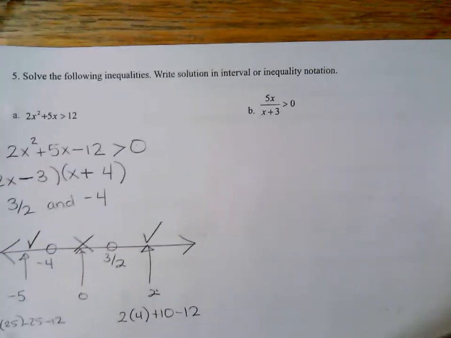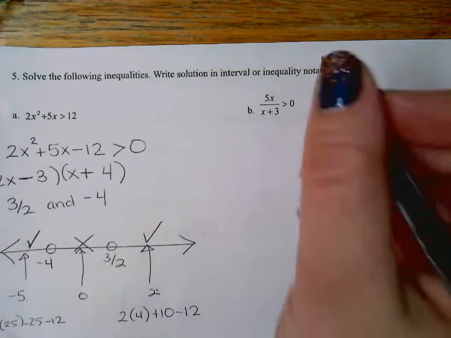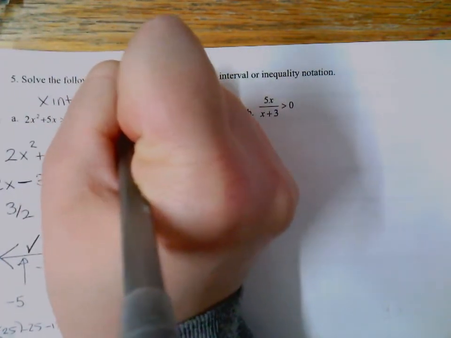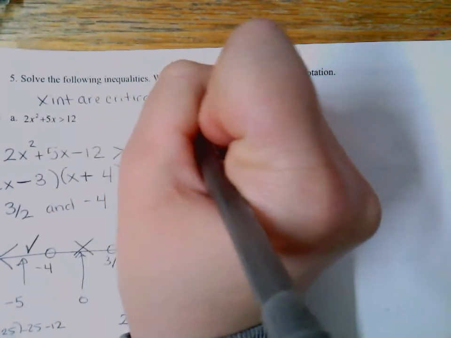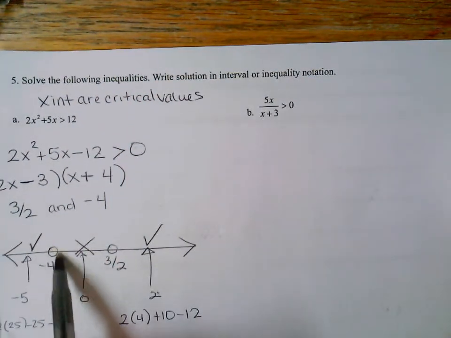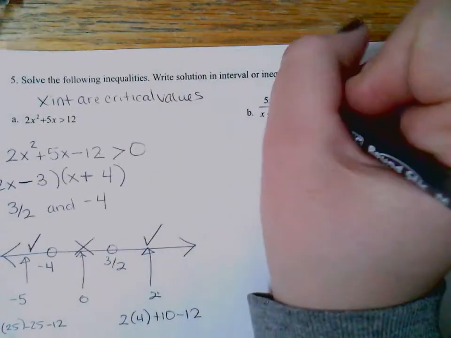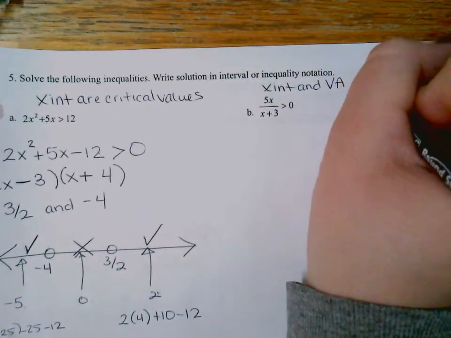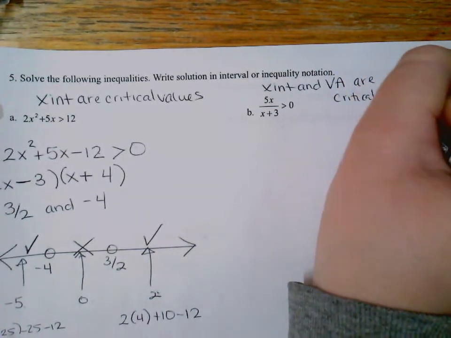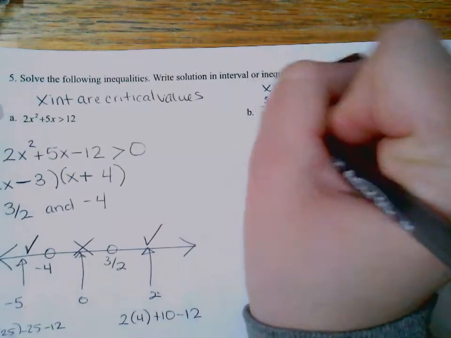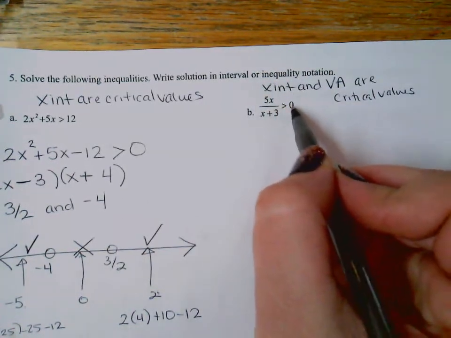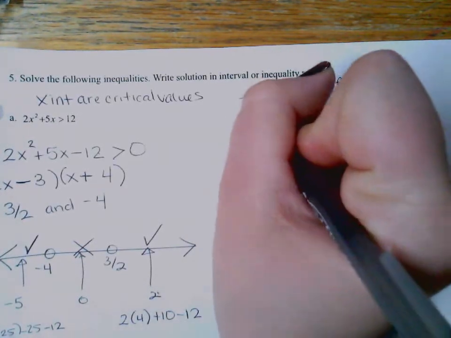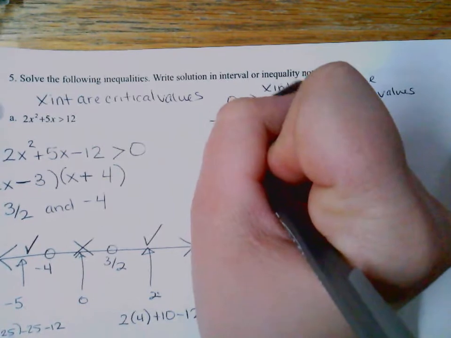And part B, this is a rational function. So on this one, the x-intercepts are critical values. So we call them critical when we use their bubble on the number line. And x-intercepts and vertical asymptotes are critical values. So I have one x-intercept. First of all, this is just greater than 0, so that it's set up for me to look at. I would have an x-intercept at 0 and a vertical asymptote at negative 3.